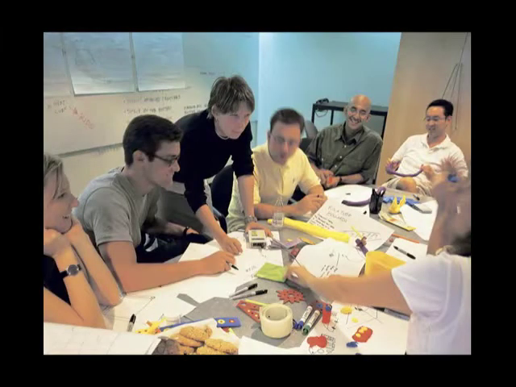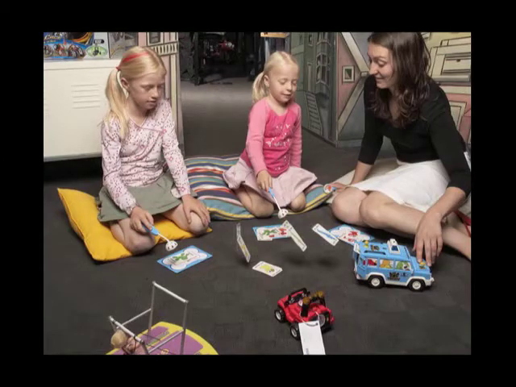So there's a weekly meeting where we're showing proof of concept models. There are brainstorms that happen on a regular basis. And we'll also try to get out to the toy stores on a weekly basis. And then, of course, having kids in to play with is just one of our cornerstones.